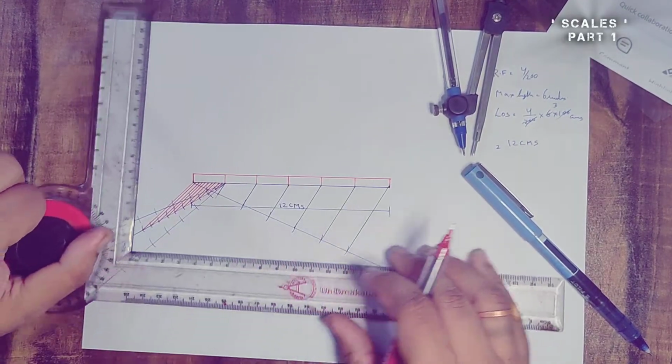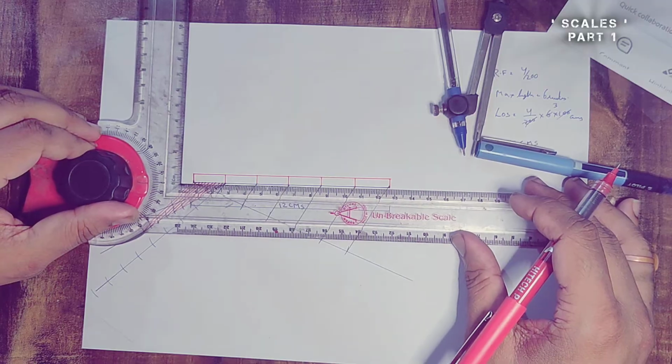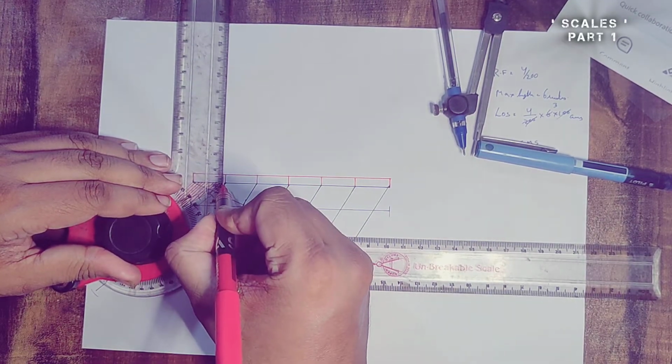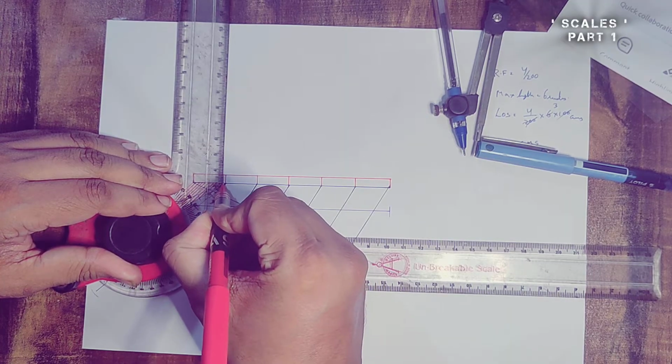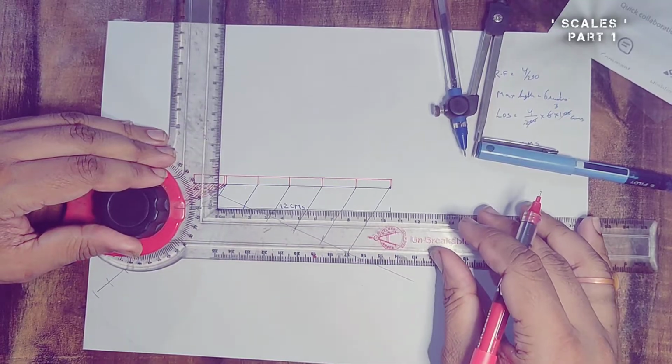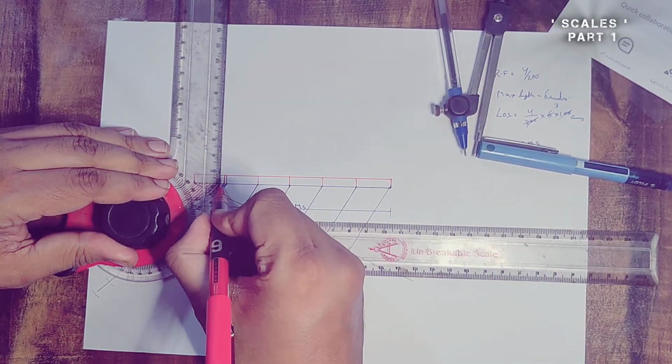Now I had made the divisions in the first box, you can say.